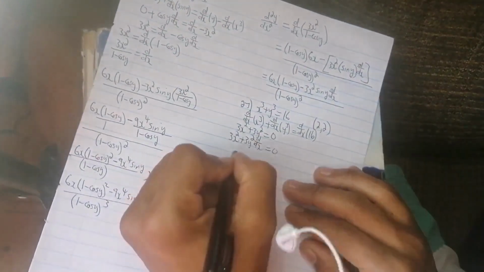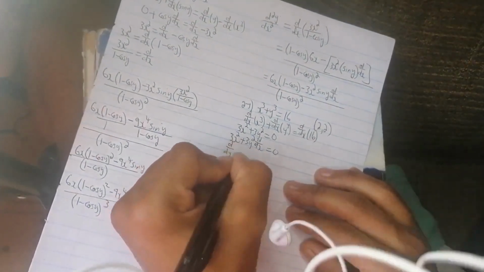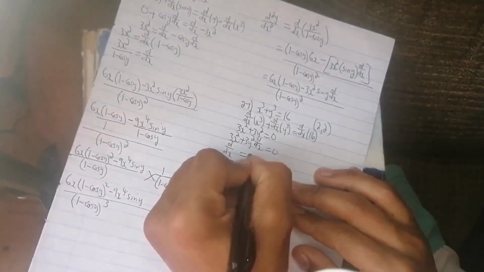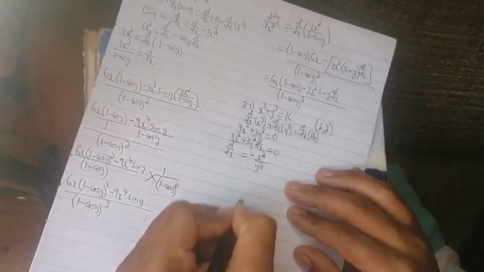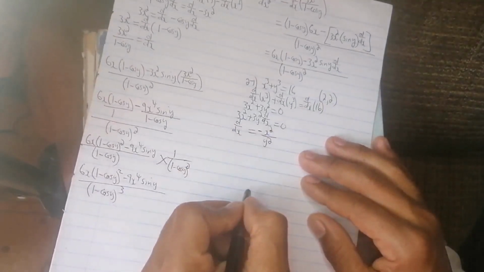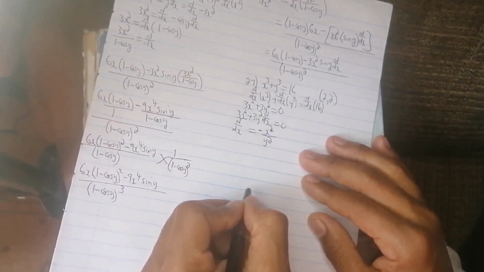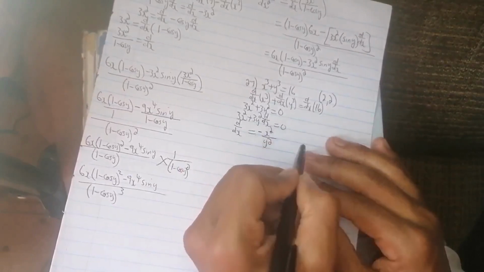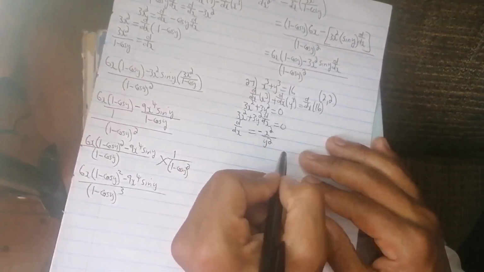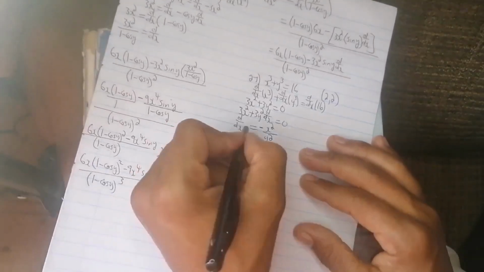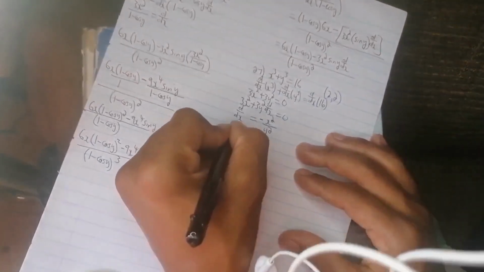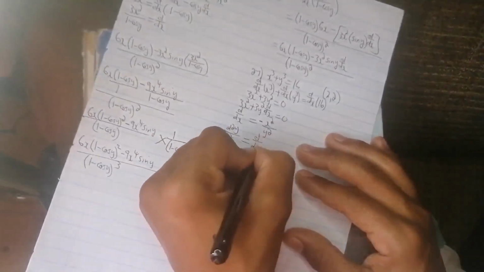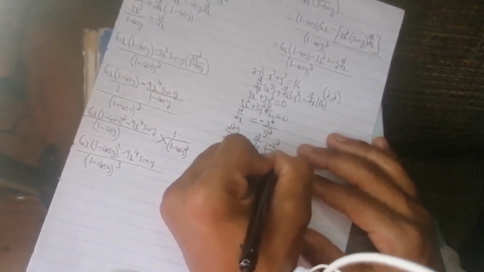And take to the other side. So dy/dx will be equal to minus x squared over y squared. Right, I think this is correct. You take this to the other side, it becomes minus 3x squared, and then you divide, you will get minus x squared over y squared. So d squared y over dx squared would be d/dx of minus x squared over y squared.